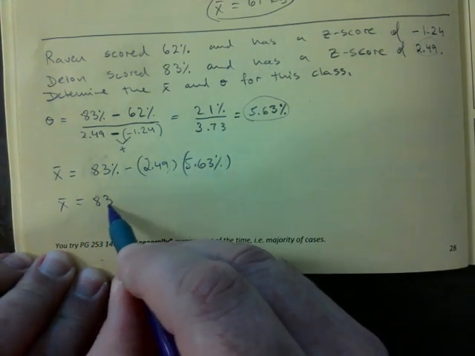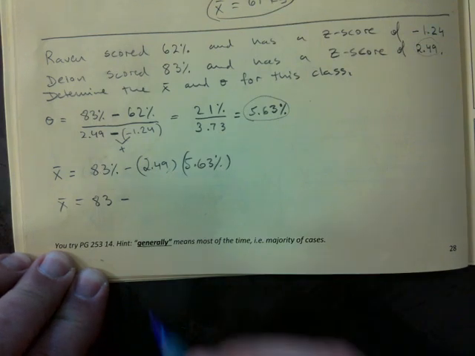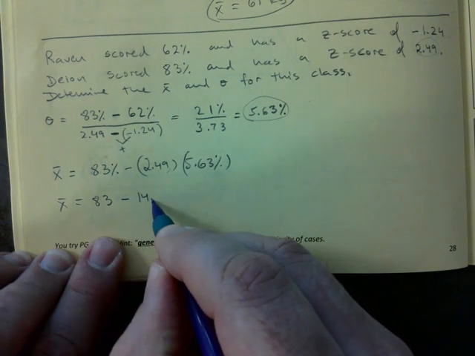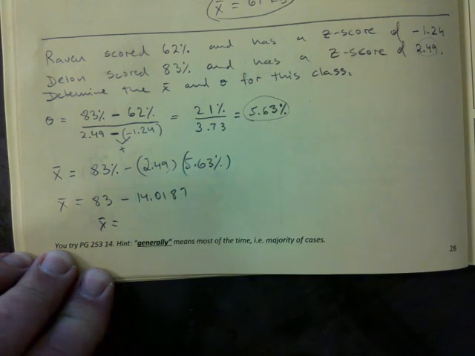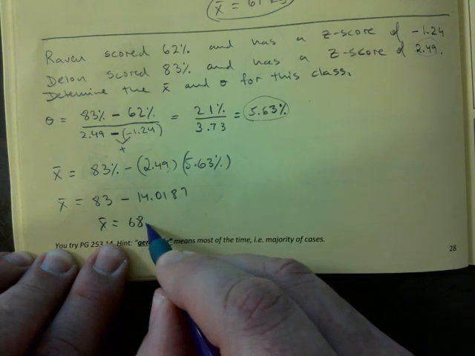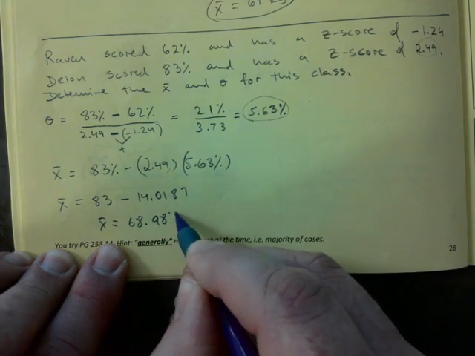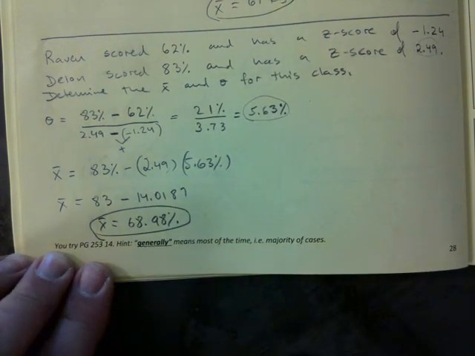And so that's 83 minus, I need help here, and that's 14.0187. That is 68.98%. This would have been the average. That's the standard deviation, right?